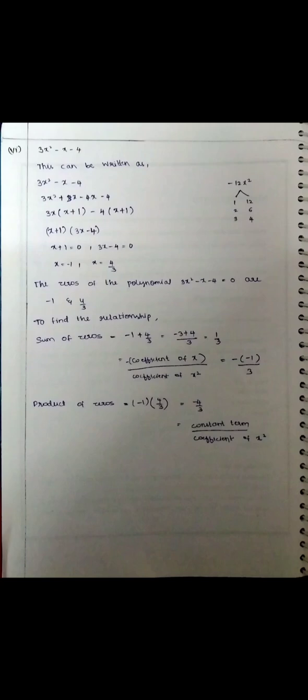Sum of the zeros, if we calculate this, we get 1 by 3. If we check the coefficient of x, it is minus 1. Minus of minus 1 by 3, which is equal to the sum of zeros. Product of zeros, if we check also, minus 4 by 3, which is constant term by coefficient of x square.